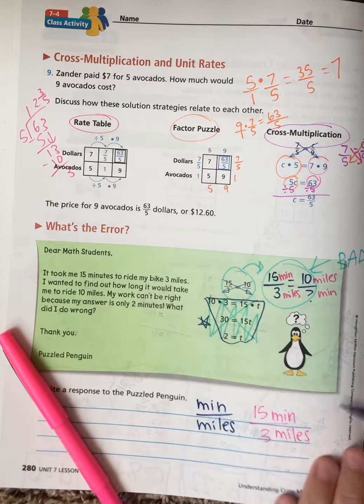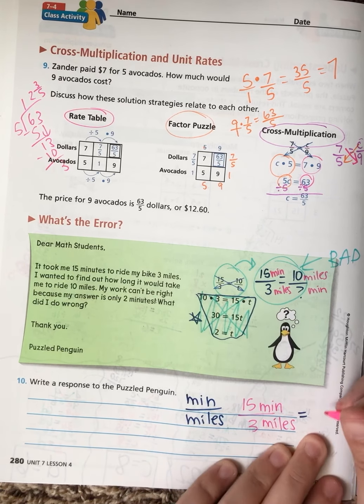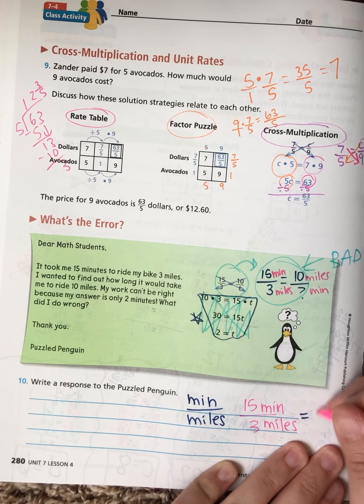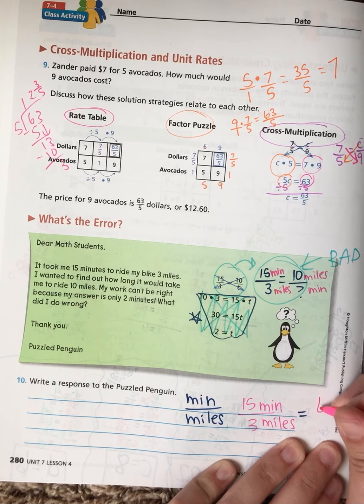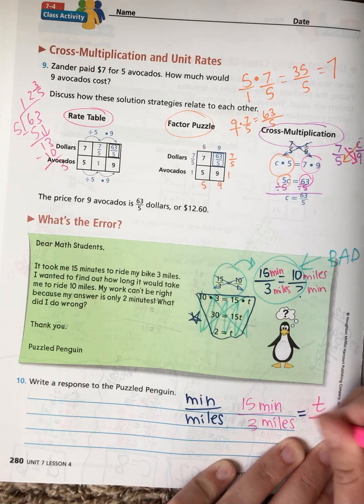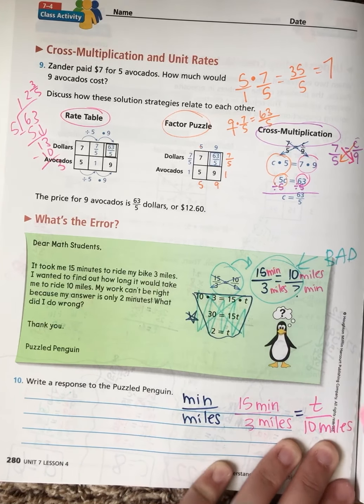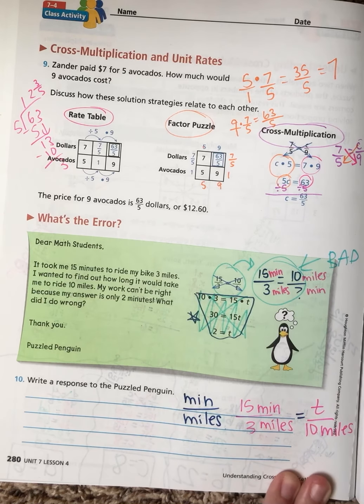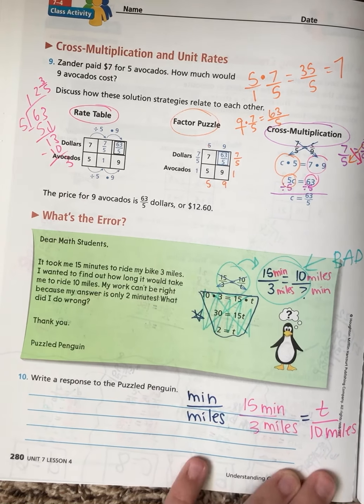And we're going to say that was equal to, instead of putting the 10 up here, he should have said, well, how many minutes or how long would be my time, okay, if I went 10 miles. This is how he should have set it up, is kept the miles on the bottom each time and kept the minutes on the top each time.